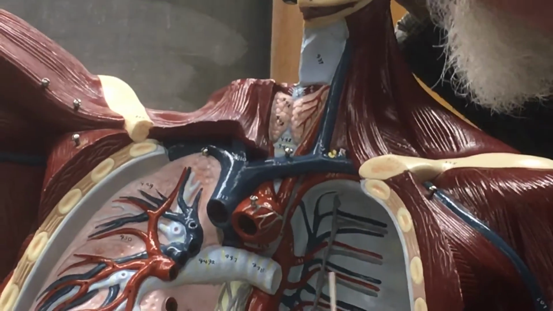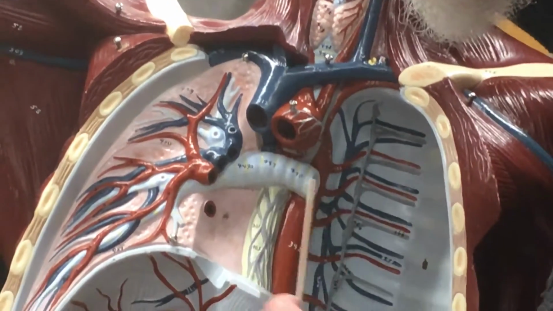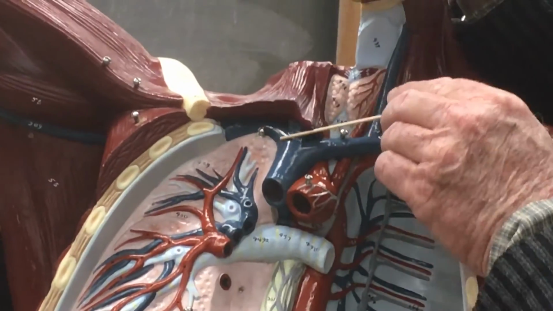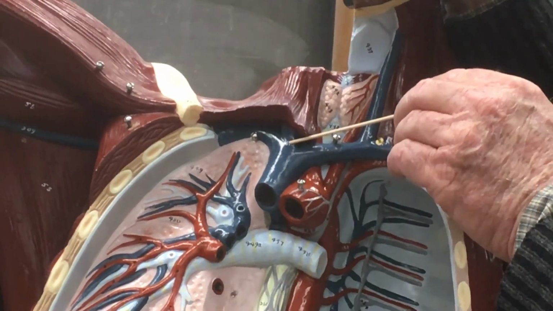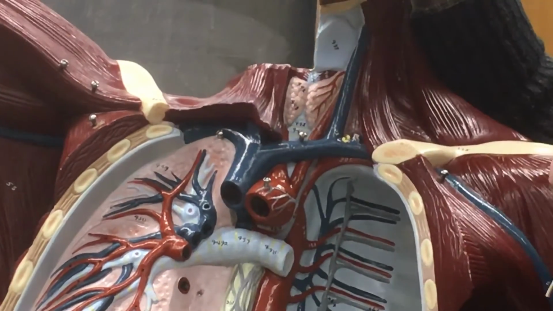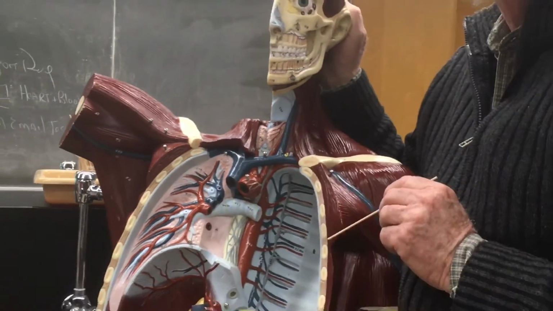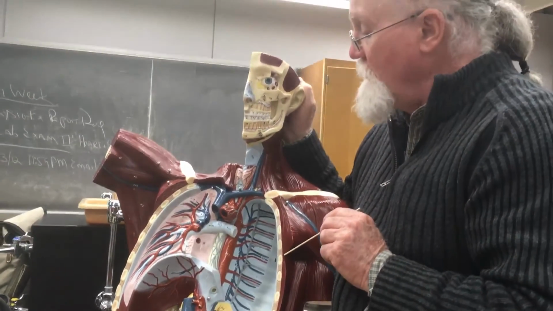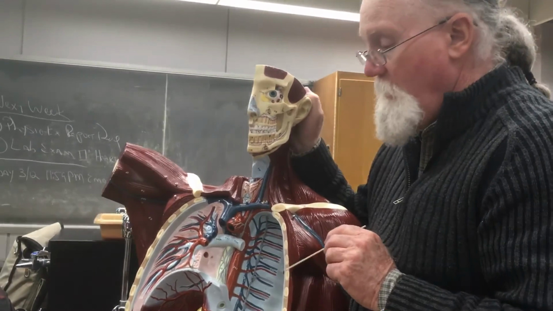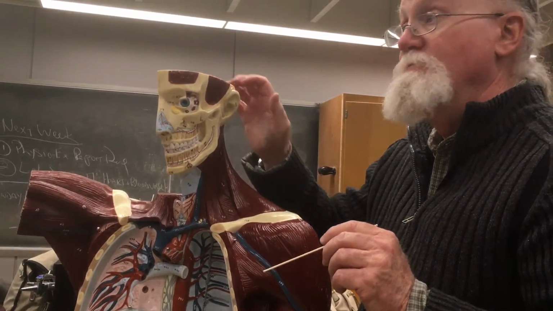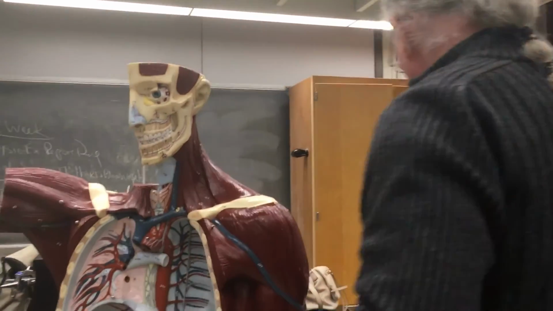And notice that the brachiocephalic over here is going to be very, very small because it's entering on the right side, whereas this has to go all the way over to the right side, so it's going to be longer. Okay? Everybody with me? Okay.